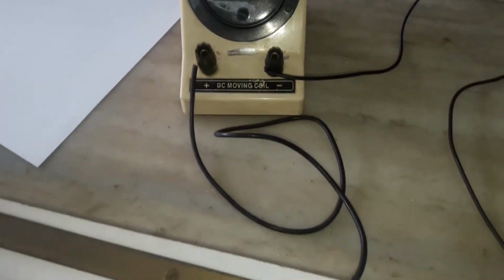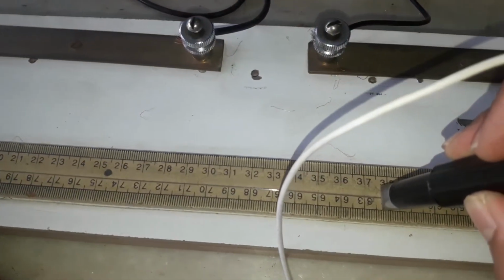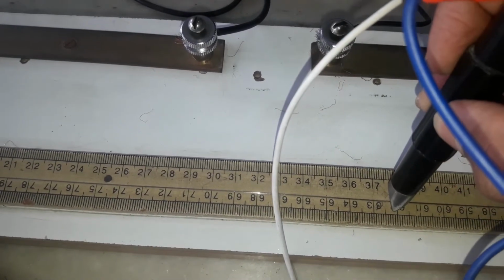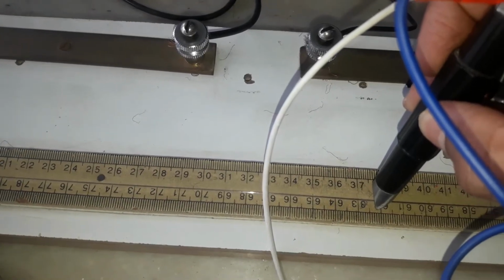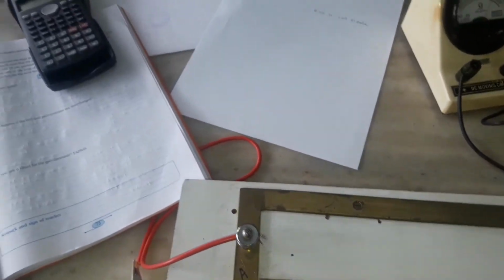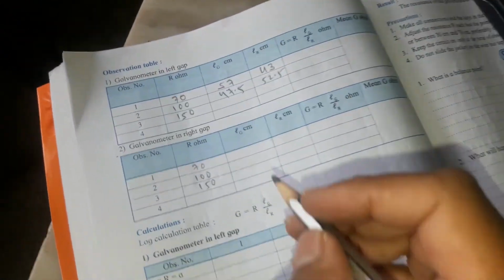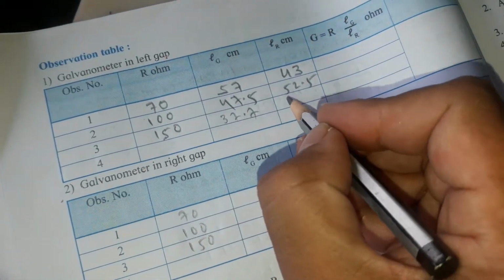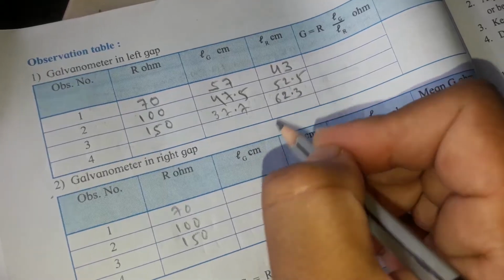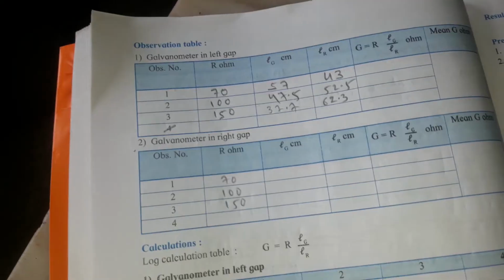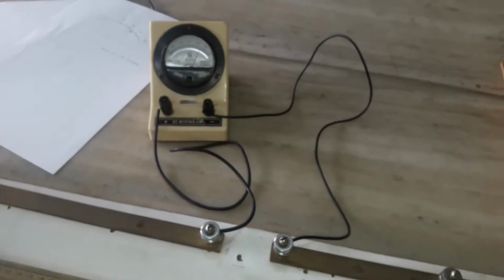What is the value? Value, if you see, it is somewhere here, 37 point, you can say 7. 37.7 is my LG. So LG is 37.7, and LR will be 62.3. Okay, we took only 3 values, right? This is for the galvanometer in the left gap, when we connected the galvanometer in the left gap.